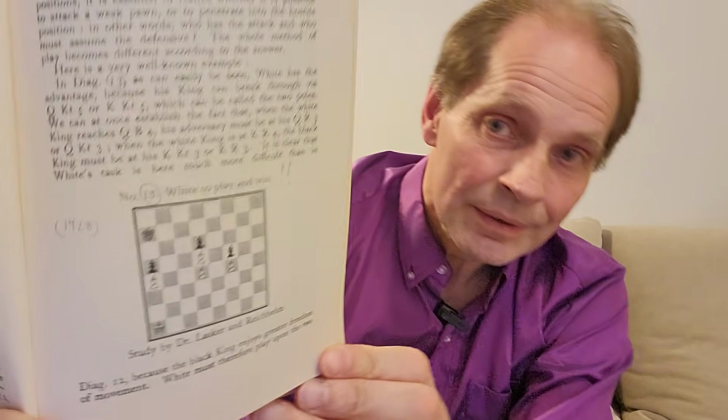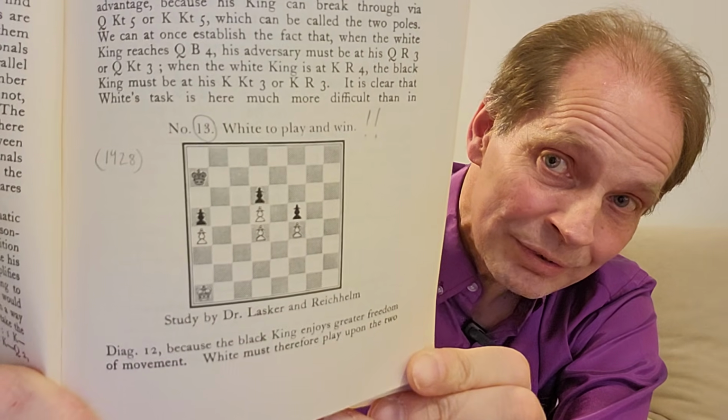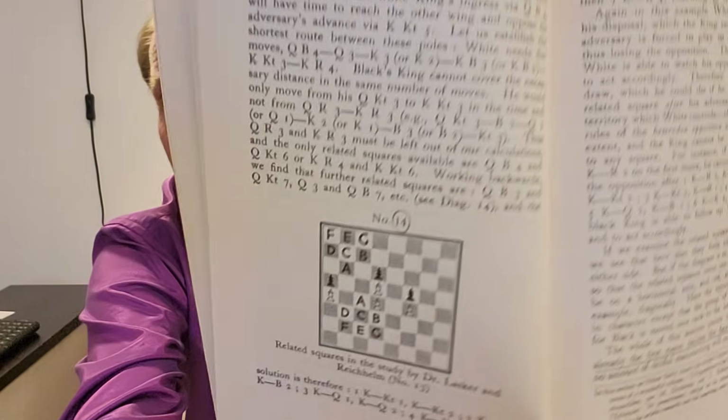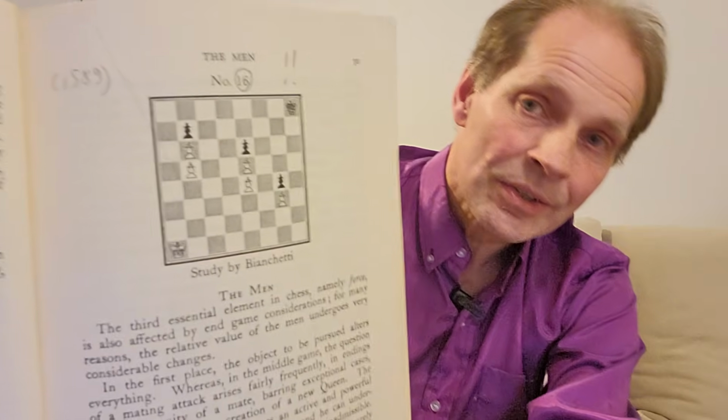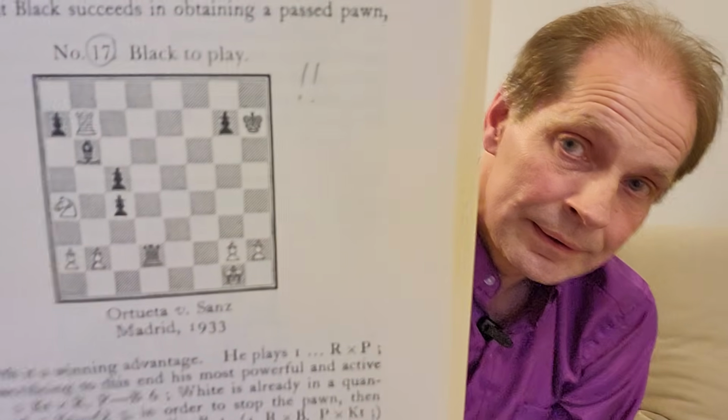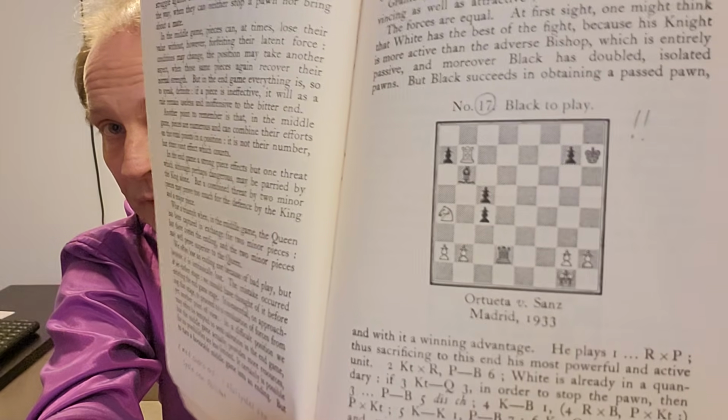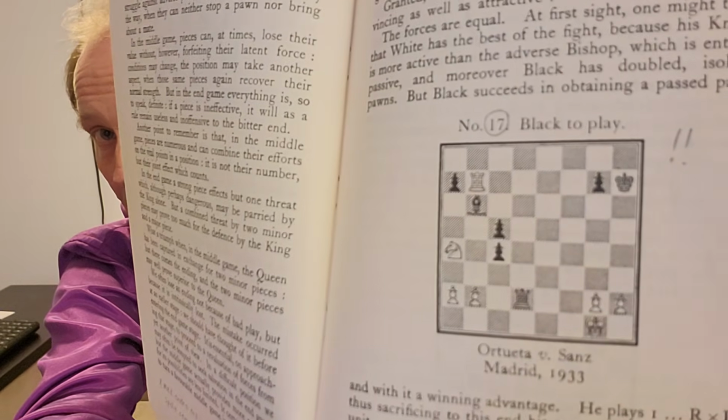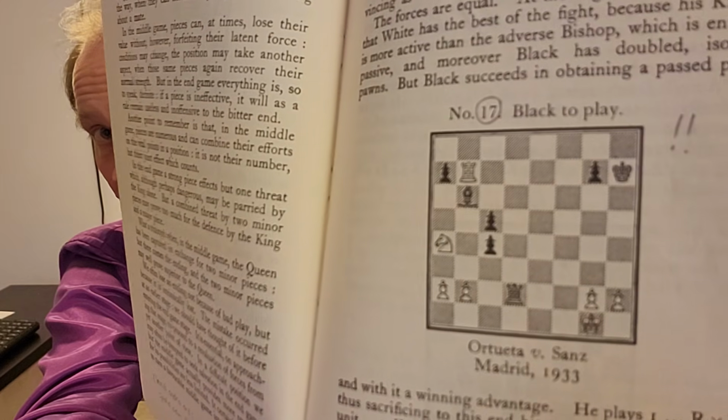And here you have another. There are several positions with this theme of related squares. Here we have it again. And again, as you can see, I put 2 exclamation marks because I was very impressed and interested in this, to study these positions in depth. Yeah, here again, we have one. No, sorry. This is a tactical position, and this is a very famous one. If you haven't seen it, it's black to move and win.